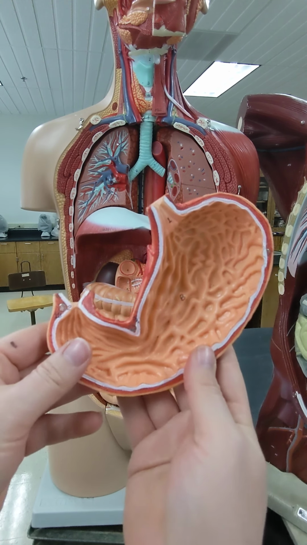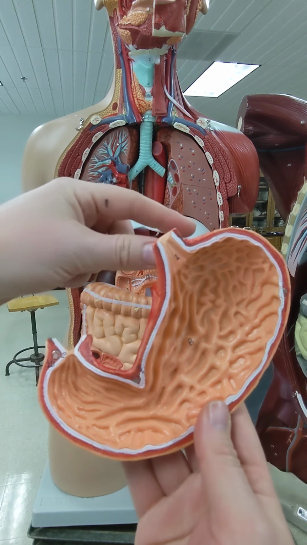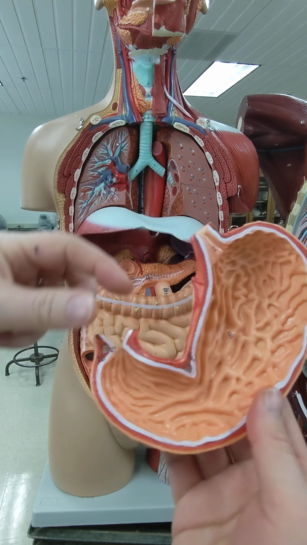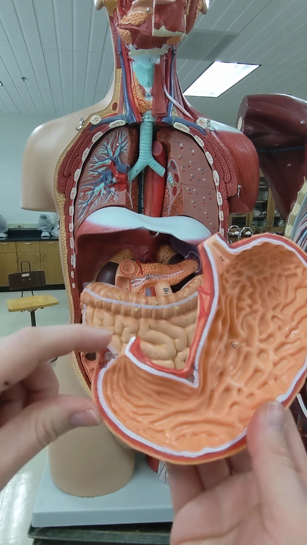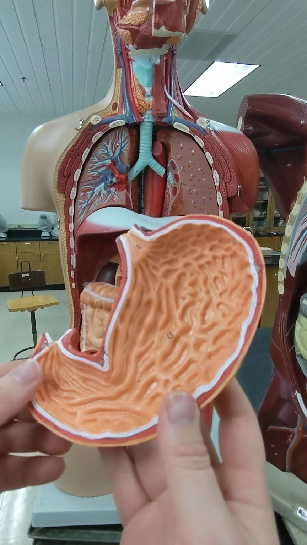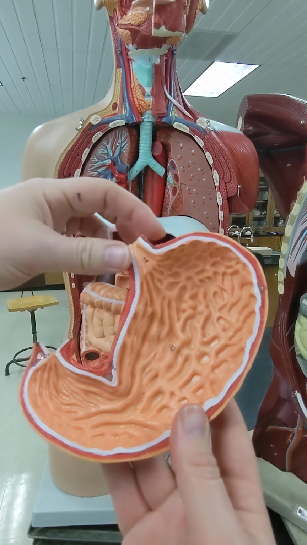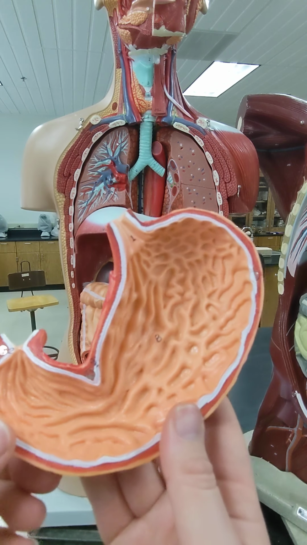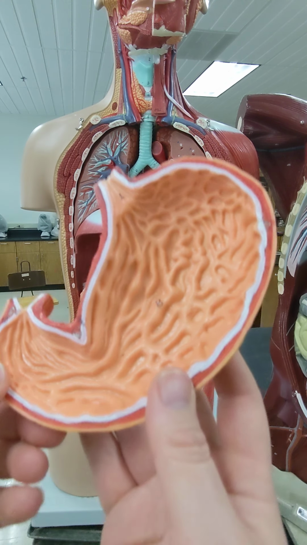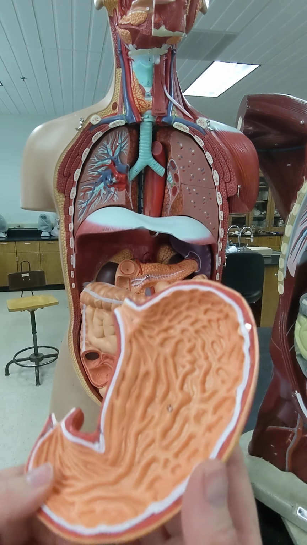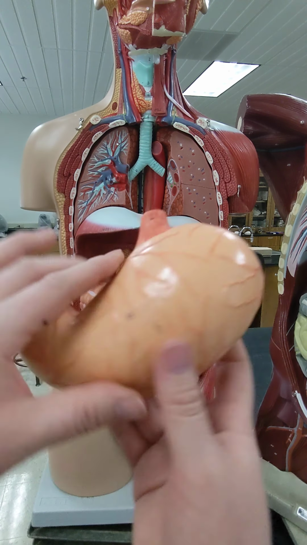If I open those up and bring it in a little bit closer, we can see that they both have a narrowing. So again, esophageal and pyloric, really distinct down here. If you're someone that suffers from acid reflux, it's possible that you've got a little bit of a weak pyloric sphincter where it's not closing up quite as neatly as you would like, and you're getting a little backflow up from the stomach.